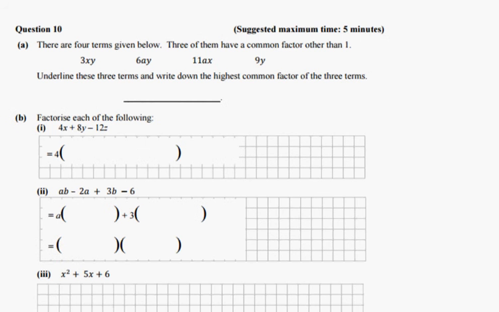Now, there are 4 terms below. 3 of them have a common factor other than 1. What will divide 4? Underline the 3 terms. So, oh yeah, common factor is 3 and y, isn't it? 3y can be taken out of all 3 of them.